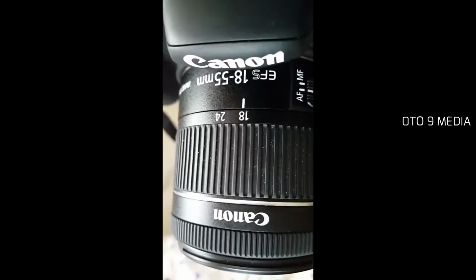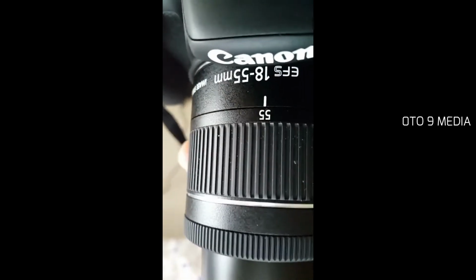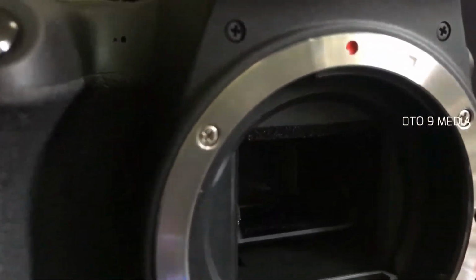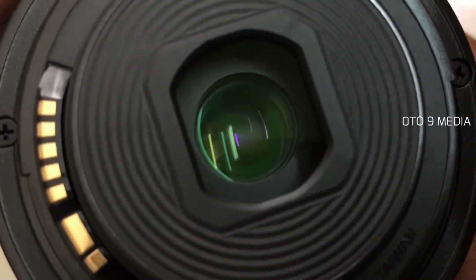18-55mm lens is a kit lens. 18mm is wide angle and 55mm is more zoomed. Mm stands for millimeter, and this is the distance between the camera sensor and the point of convergence of the lens.